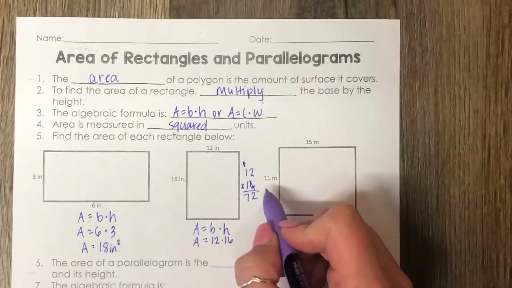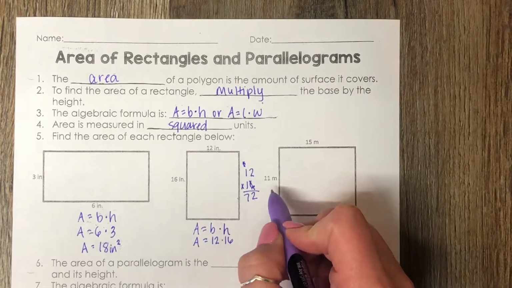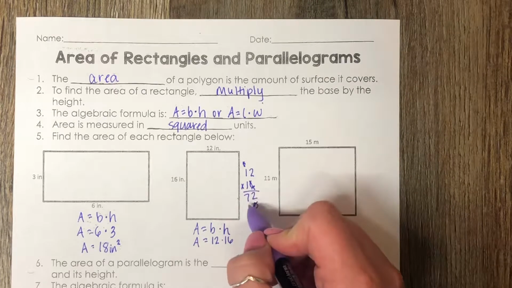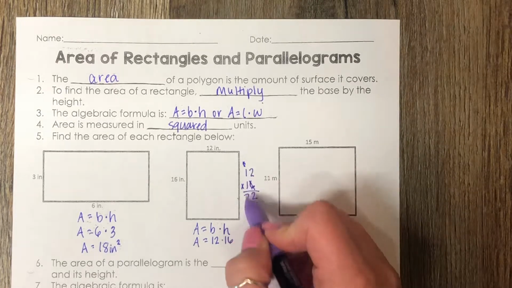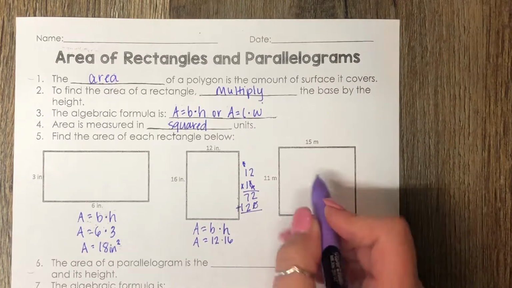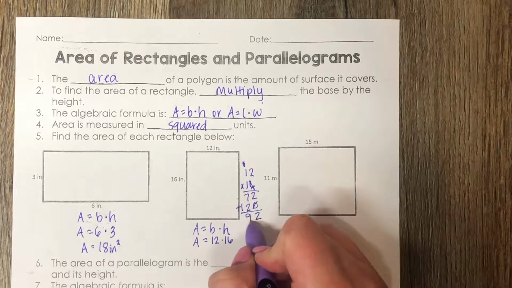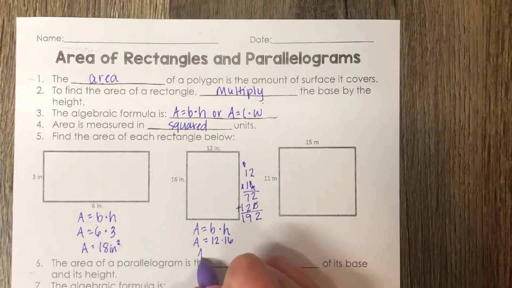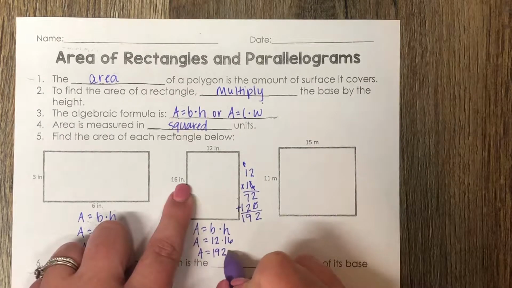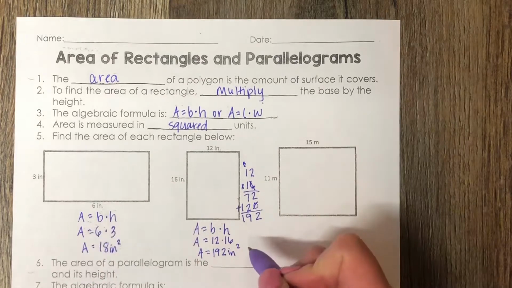1 times 2 is 2, but before we can do that, let's not forget our placeholder. 1 times 2 is 2. 1 times 1 is 1. Then we're going to add. We get 2, 9, 1. So our area here is 192, and then it's going to be inches squared.